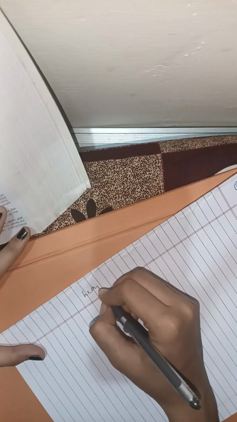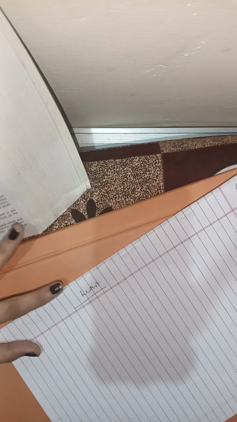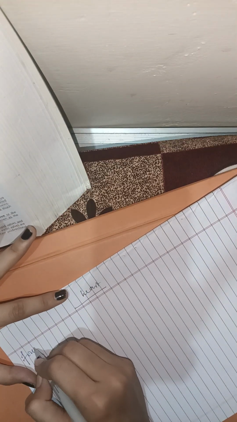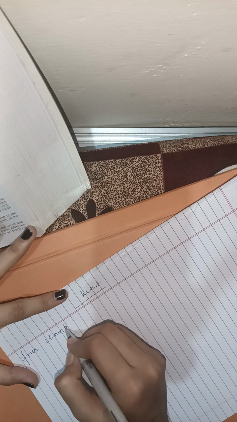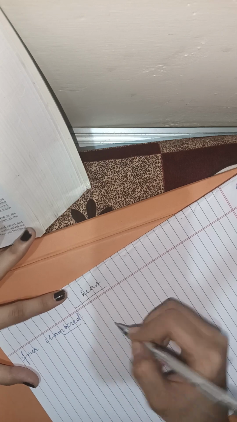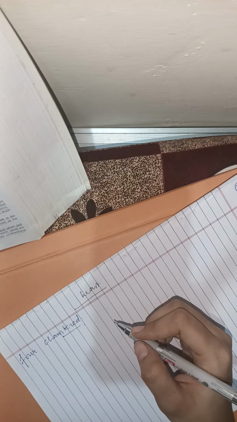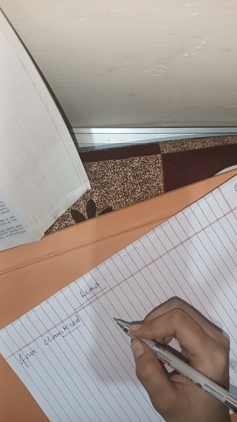We have the heart. It is four chambered, enclosed in the pericardium. In between the two layers of pericardium, a pericardial cavity is present filled with pericardial fluid.